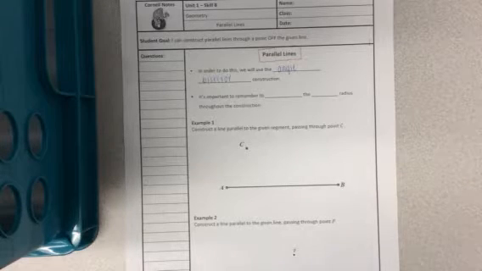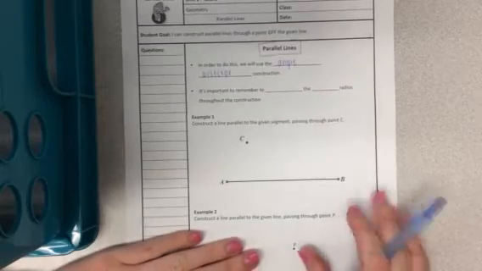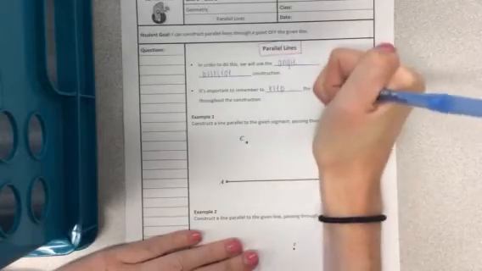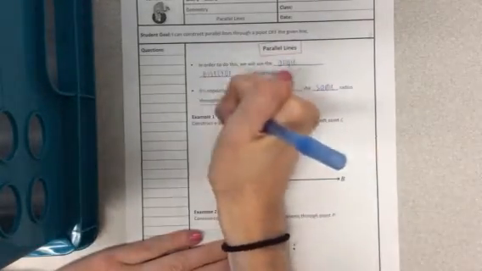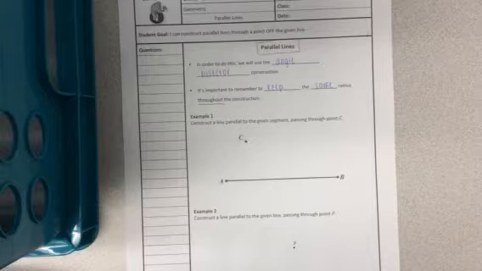Now again, like we've been saying over and over again, it is super important to remember to keep the same radius throughout this construction. So if you change your radius after you have it set, you are not going to get parallel lines. You're going to get non-parallel lines, lines that are going to cross.